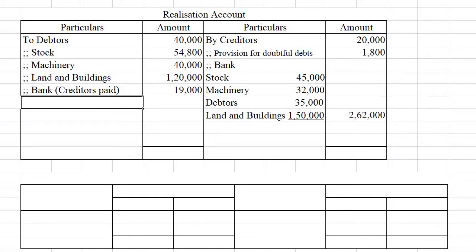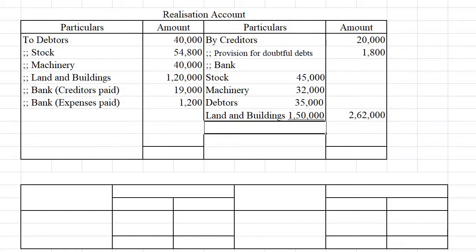Then one more adjustment was there. Expense of realization of assets amounted to rupees 1,200. So if there is realization expense, we will write realization account debtor to bank again. So in brackets, expenses paid 1,200 rupees. Okay. Is it clear to all? Yes. So all the entries are over. So we can write the journal entry for this one.